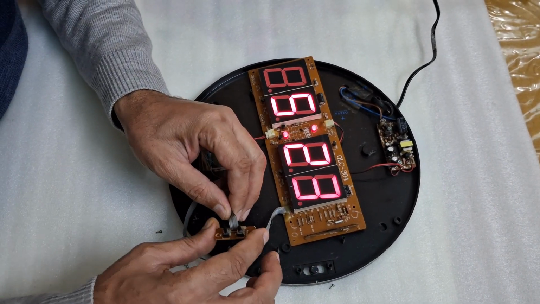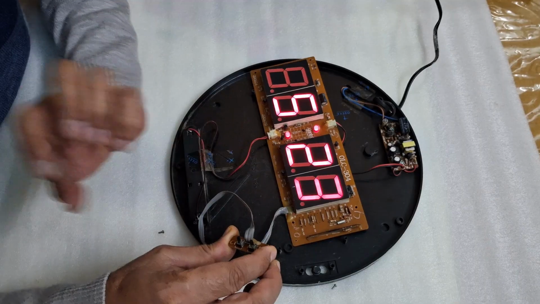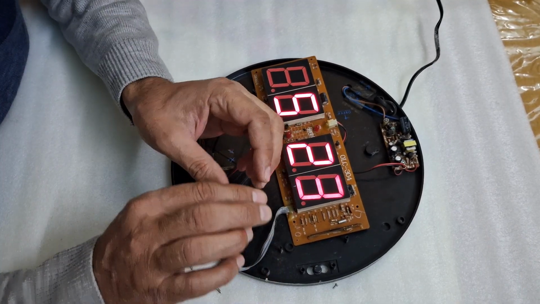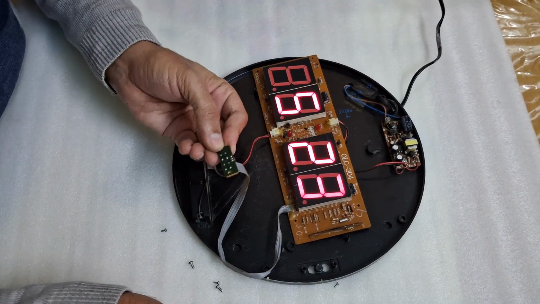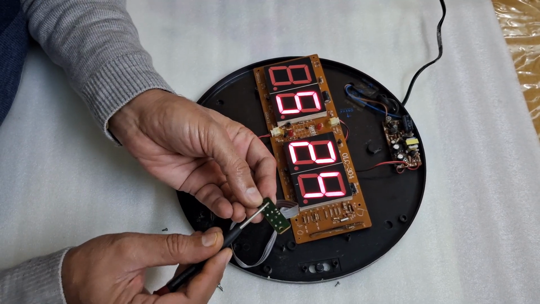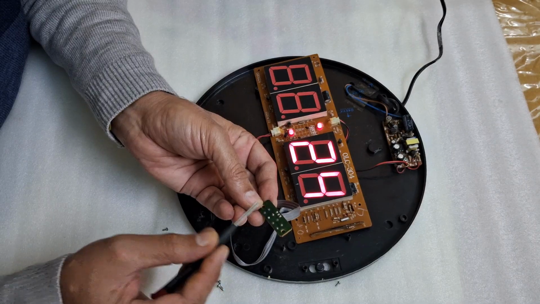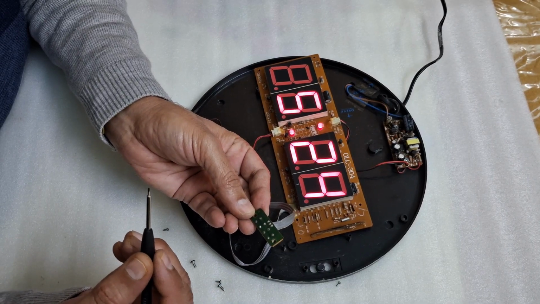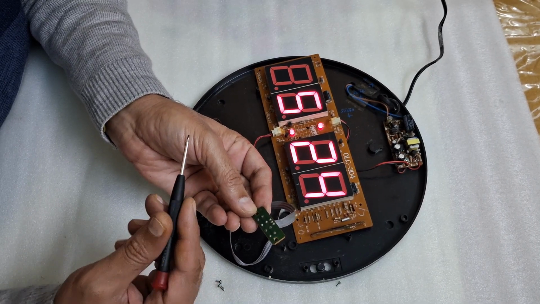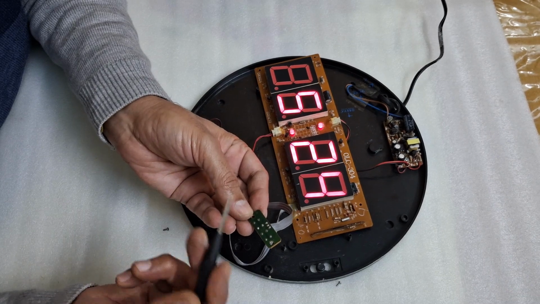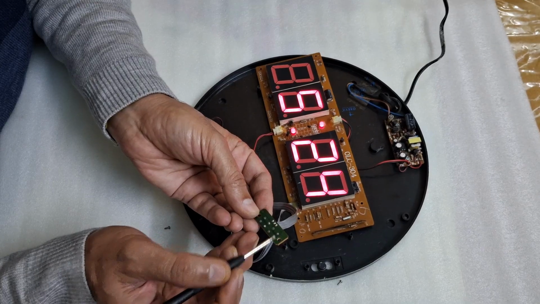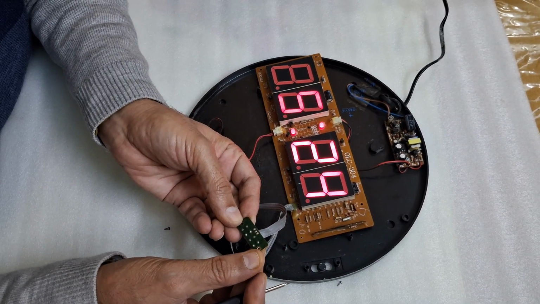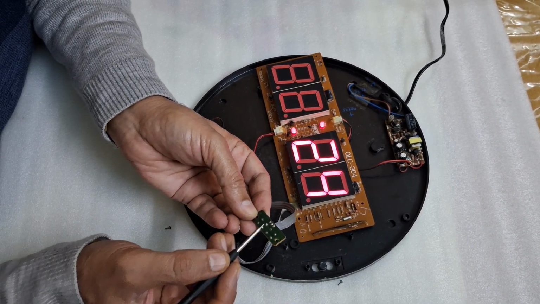There are two switches. This one is to set it, but it is not working. So I will have to short this switch so that it starts working. Now you can see it has started blinking. Now you can modify this time. These are hours. You can move it up or down by using the second switch, which is also not working. It is not giving us 6 or 7.